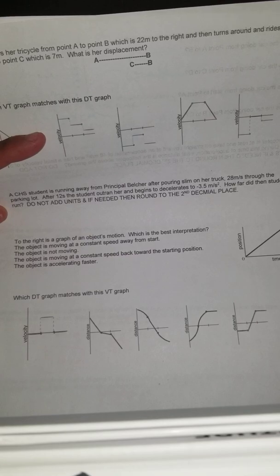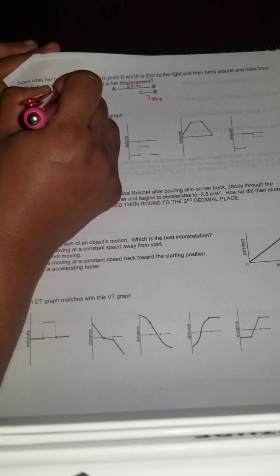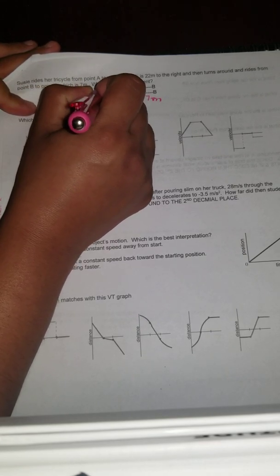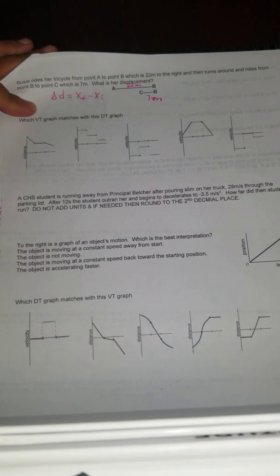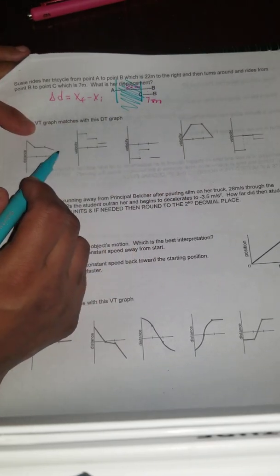Okay, let's turn the page and keep going. Same information, same problem, except, what is her displacement? If this section is 22 meters and this section is 7 meters, displacement, or delta x or delta d, equals x sub f minus x sub i. That means we need to find the distance from here to here in a straight line. How far is that section?